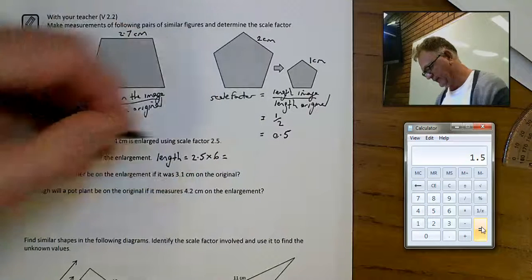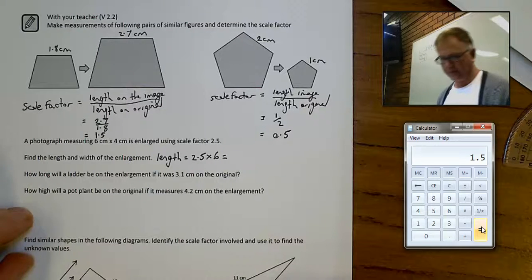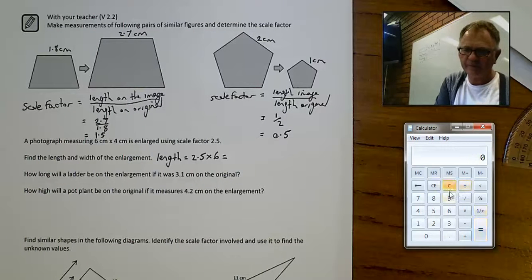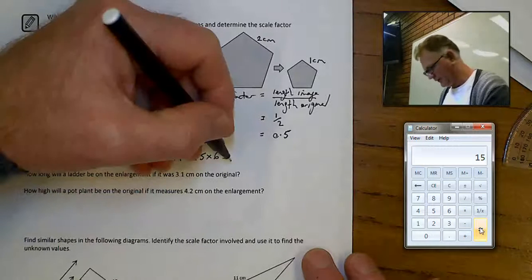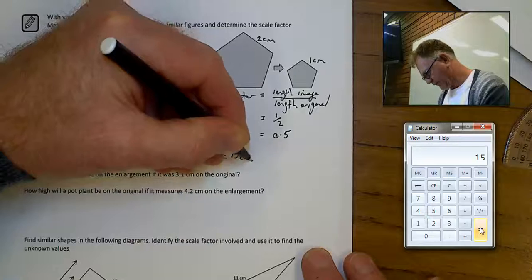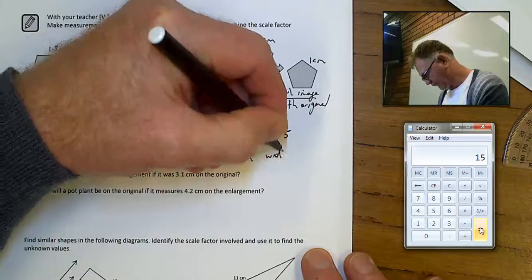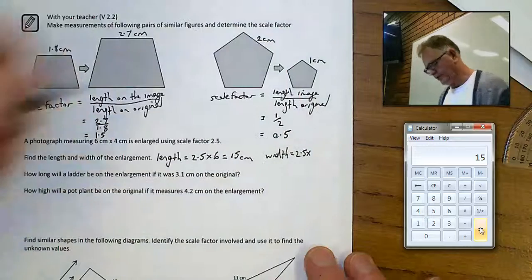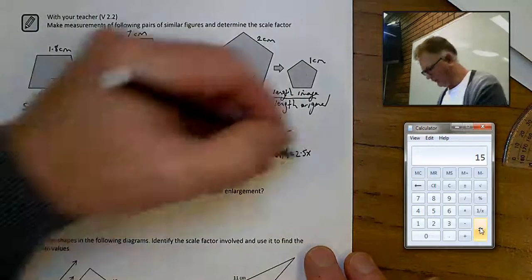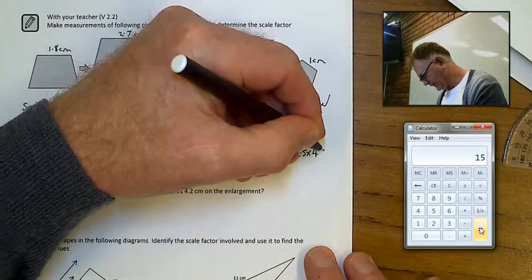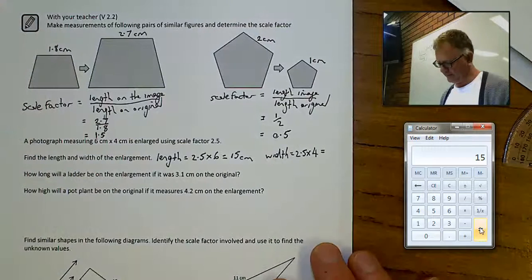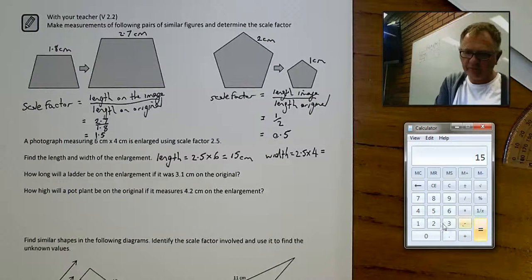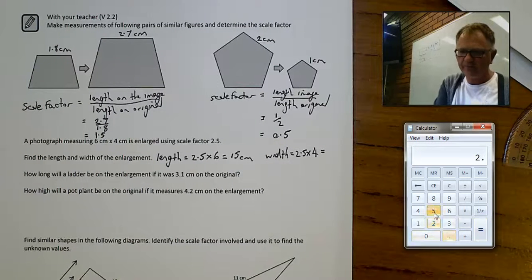Now 2.5 times 6 is equal to 15 centimetres, and its width is going to be 2.5 times its original width, which was 4. 2.5 times 4 equals 10, doesn't it? Of course it does.